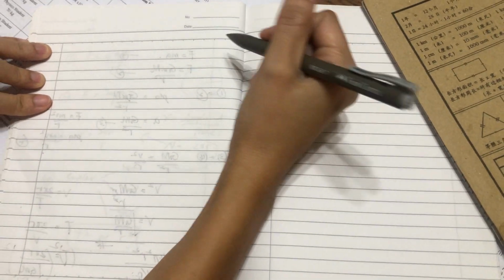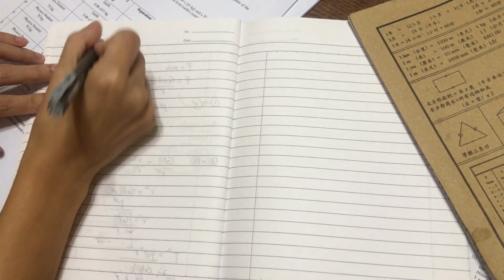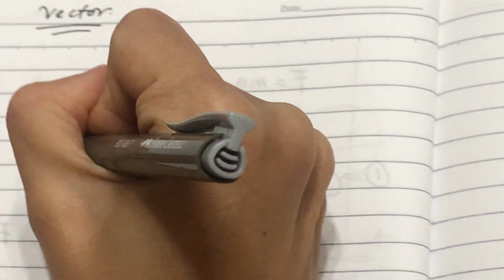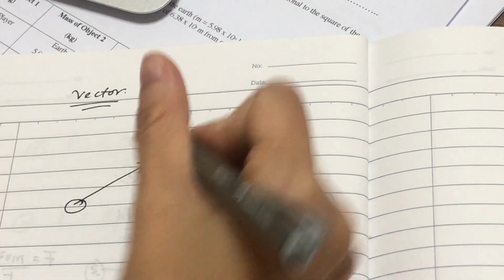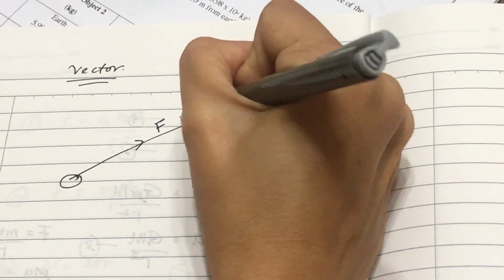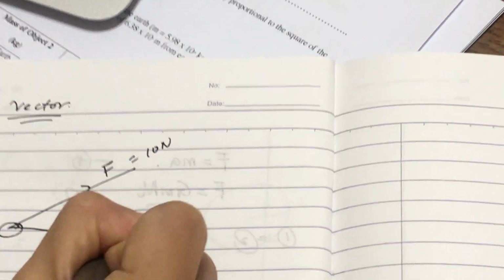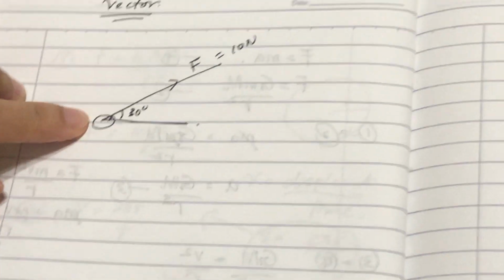Okay, class, this is a special video to understand the vector quantity. I know that some of you don't really understand about the force. So this is the force that is acting. Let's say I have a bag here. The pulling force is 10 Newton, and the angle of the force is 30 degree. So what is the component?